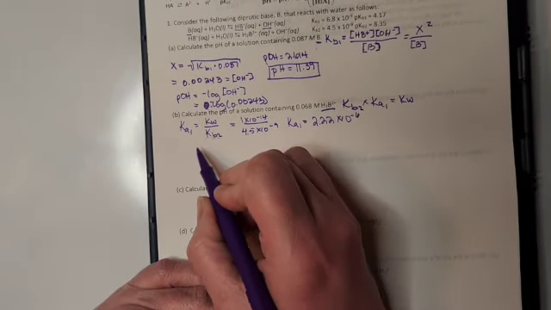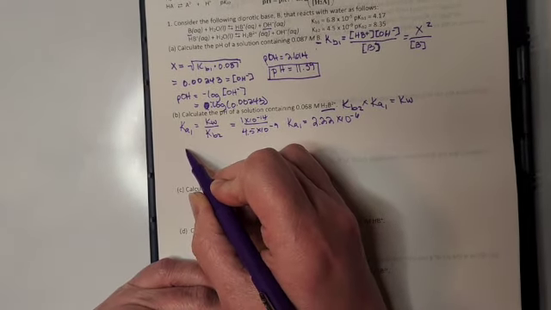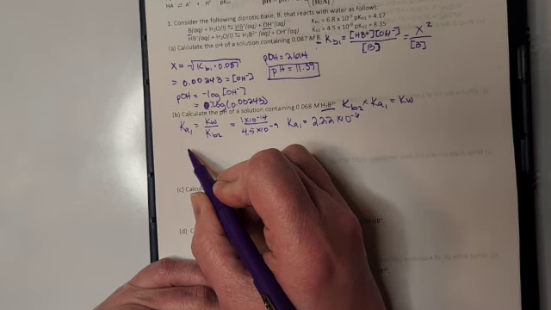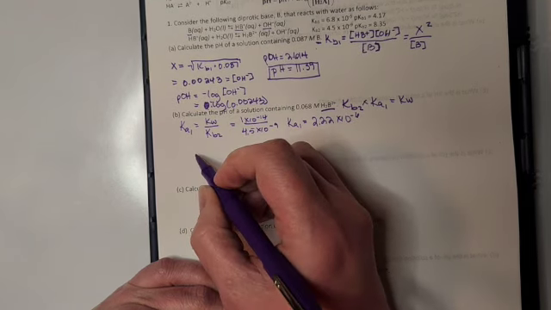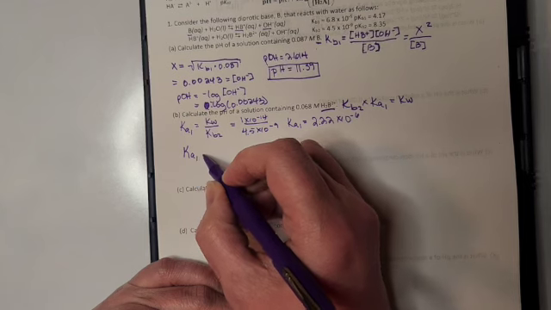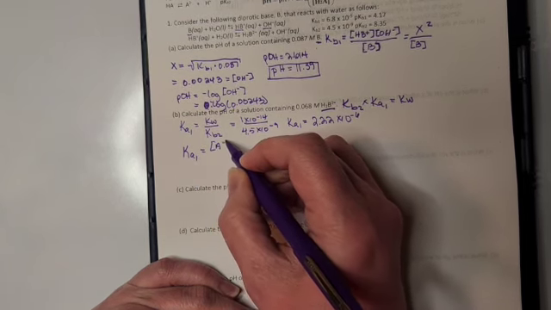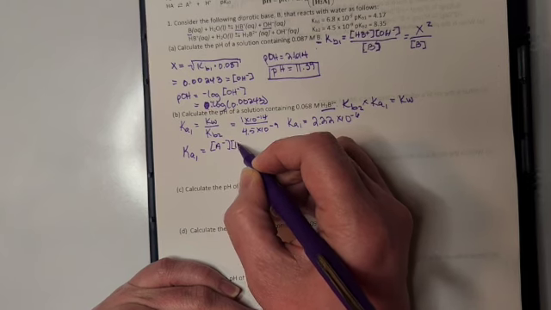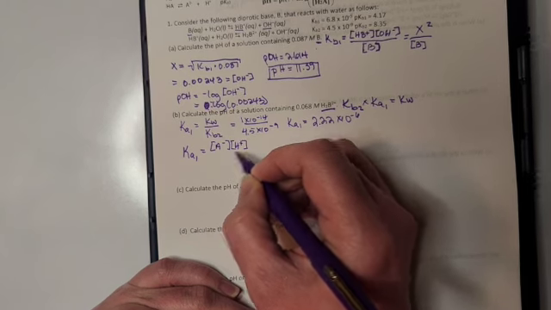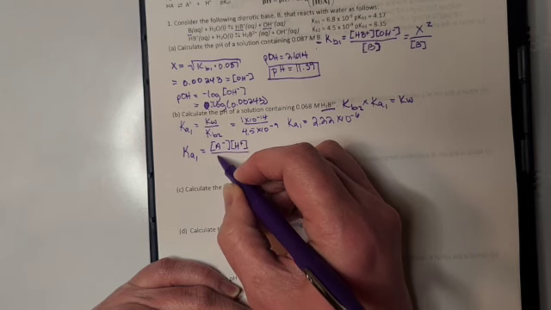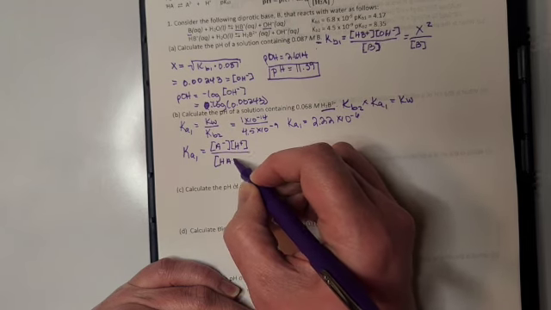Our H plus value. So we're going to put in our Ka equation here. Ka1 is going to be equal to A minus times H plus over HA.